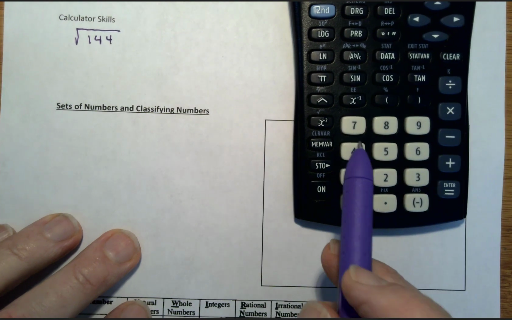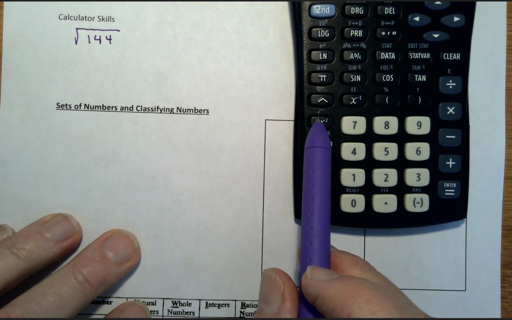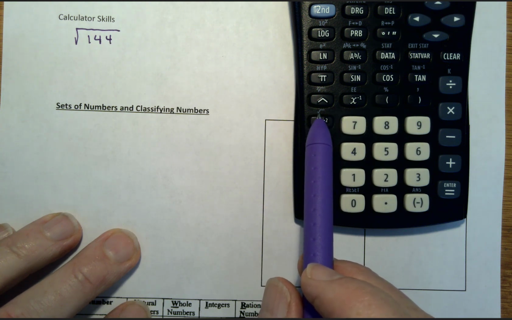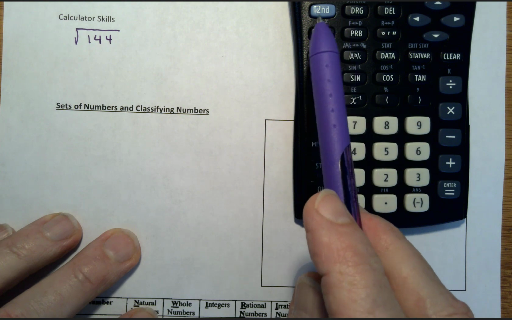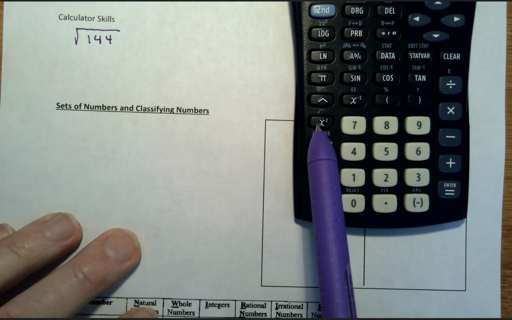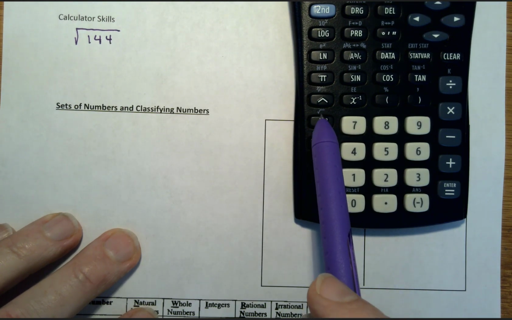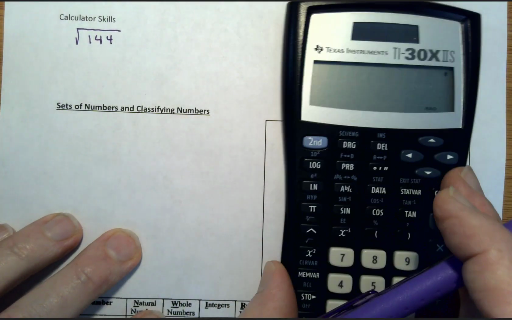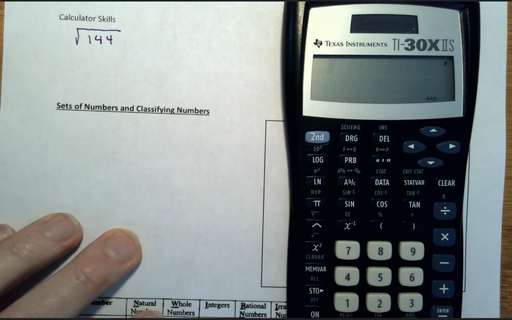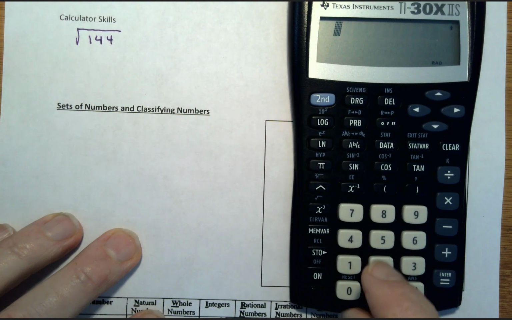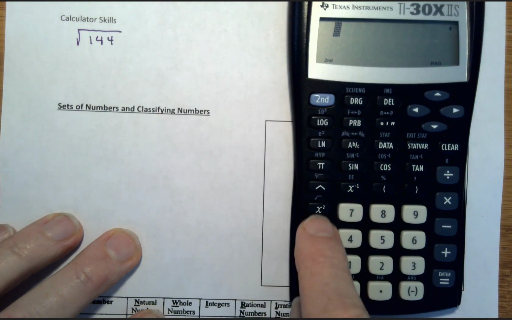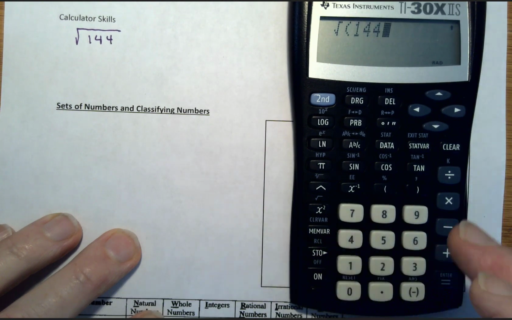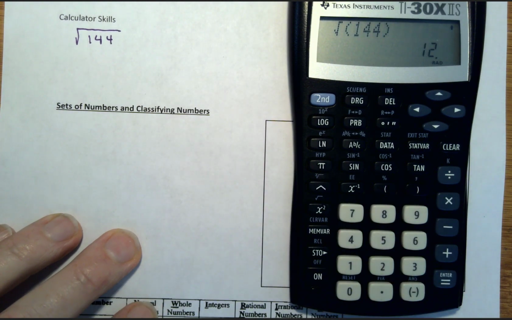Now, look at the second power button. Above the second power button is a square root symbol. To activate it, you hit the second command and then the second power button, which activates the command above it. So let's do the square root of 144. I'm going to hit the second button, then the second power button, and you see the square root symbol comes up, 144, close the parenthesis, and we get 12.